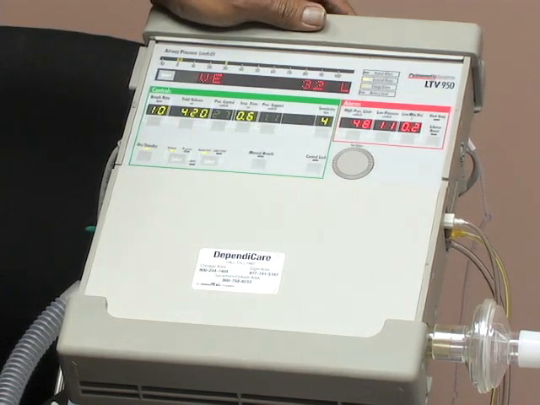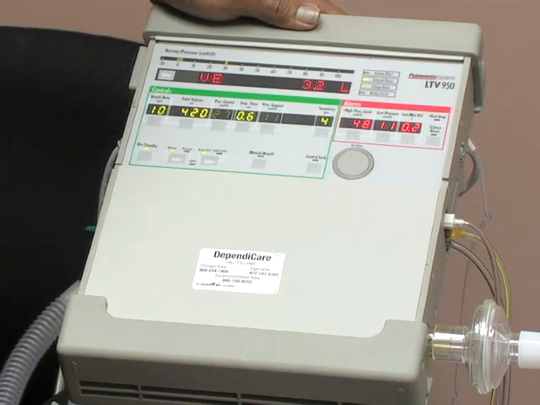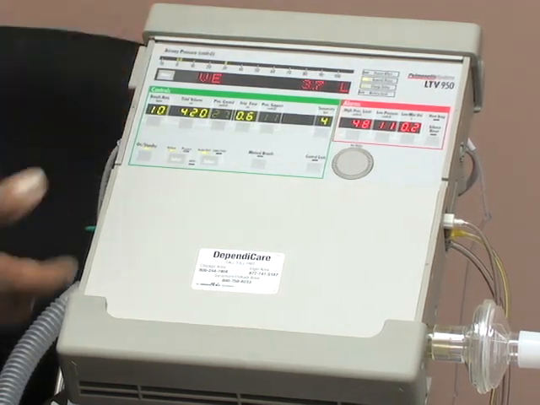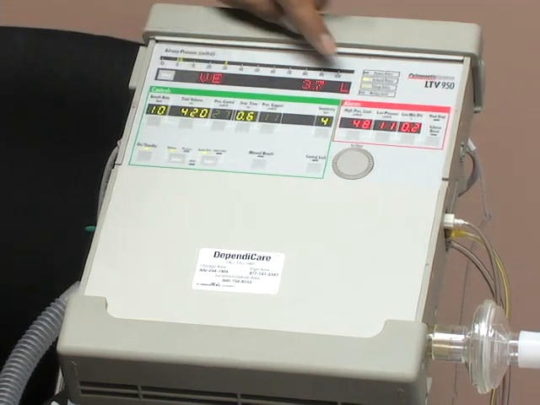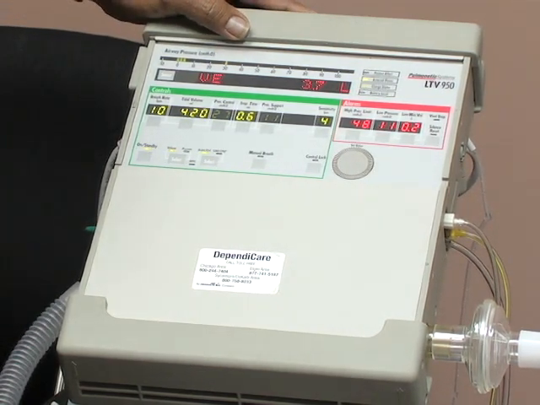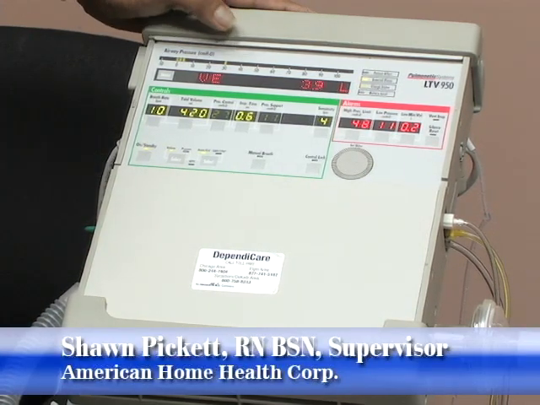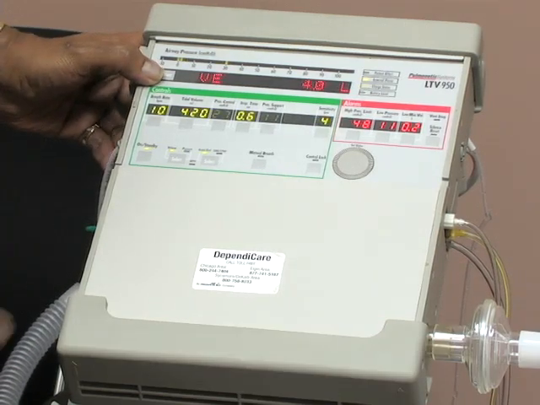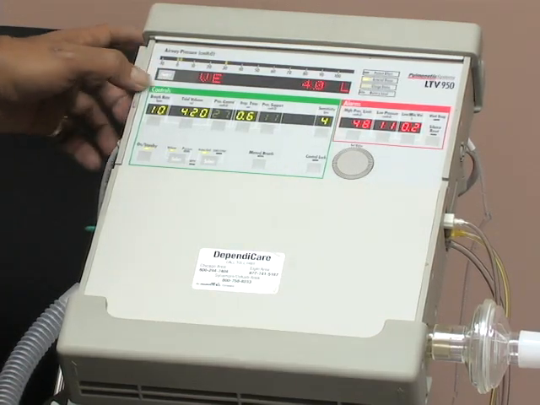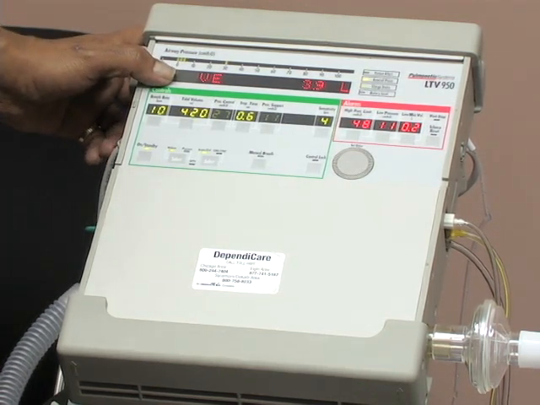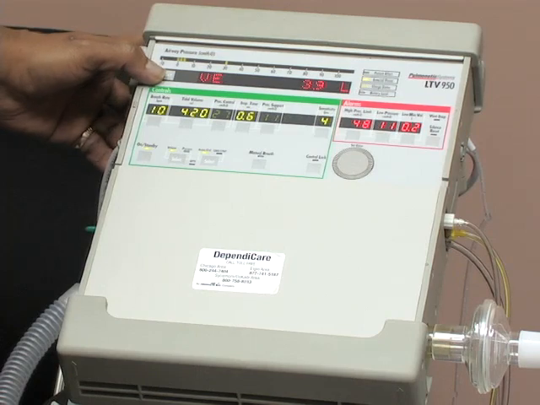Let's look at your VE. This is your minute volume. It's also an expiratory volume, but your VE is a measurement in liters versus milliliters of how much your client has expired over the last 60 seconds. And this value is also something that's more of a long-term indication and is more useful to our pulmonologists and respiratory therapists when they decide to make some changes.